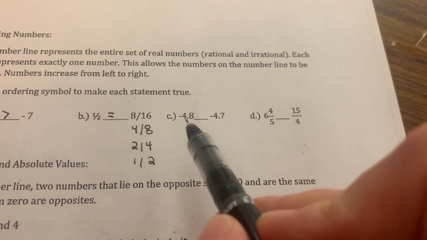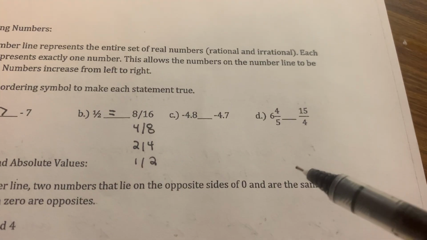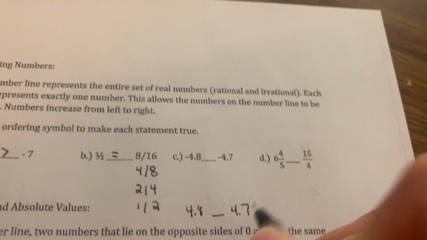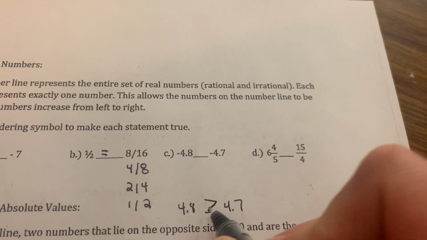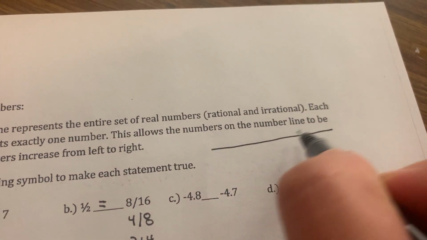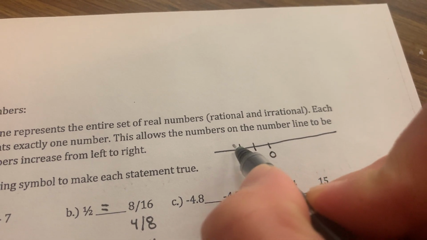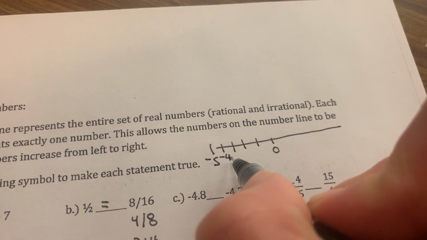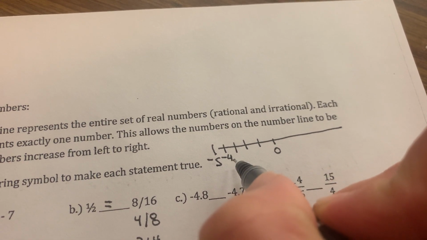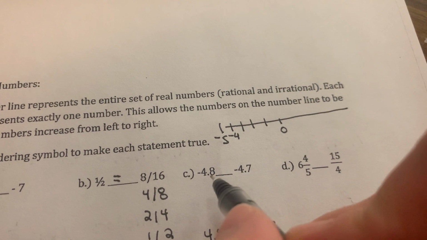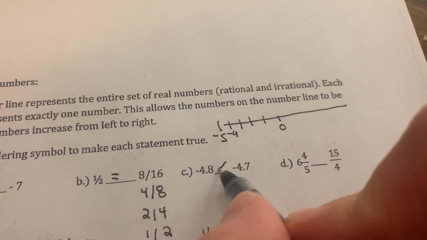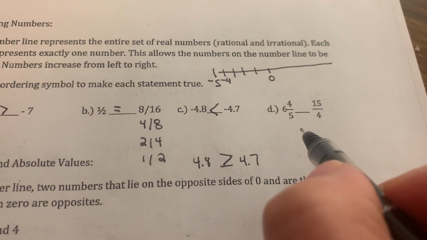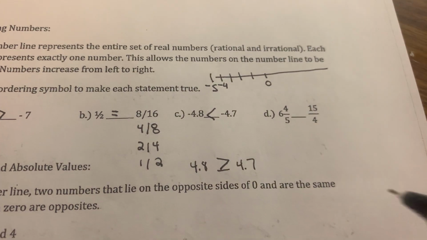What is greater, negative 4.8 or negative 4.7? Well, if they were positive, which would be greater? This one. But since on the number line, negative 4 is actually closer to 0, negative 4.7 is actually bigger. So it's less than 4.7. Or you could say negative 4.7 is greater.